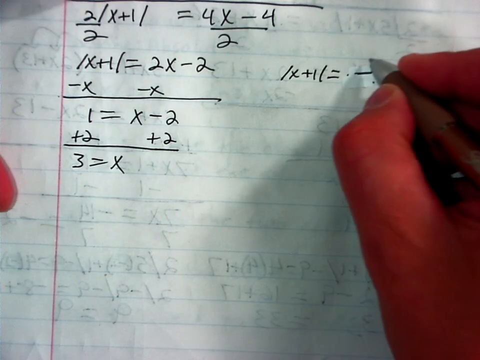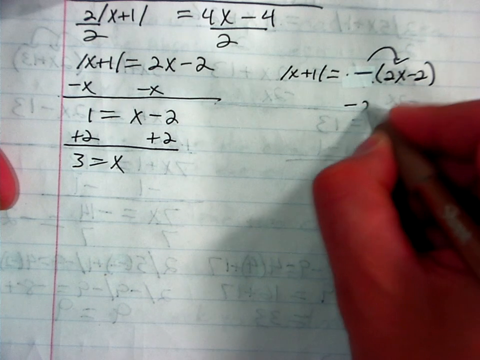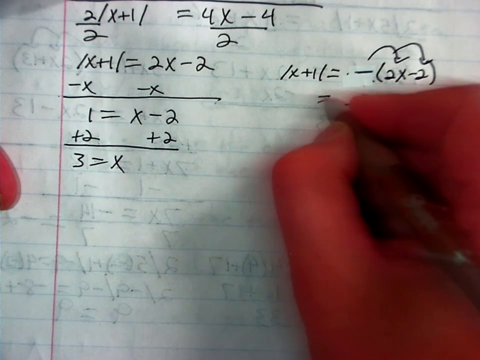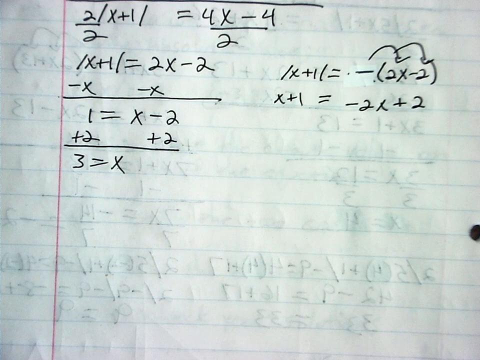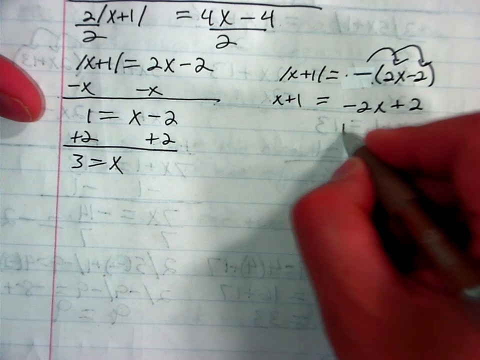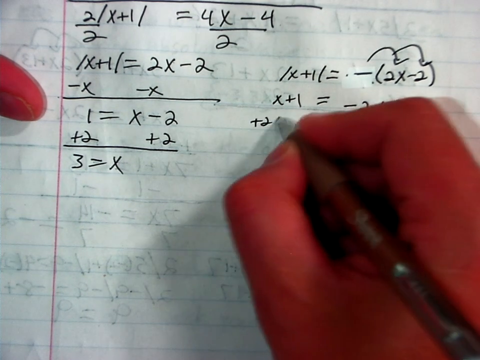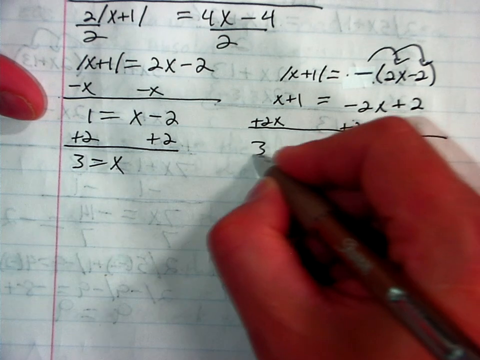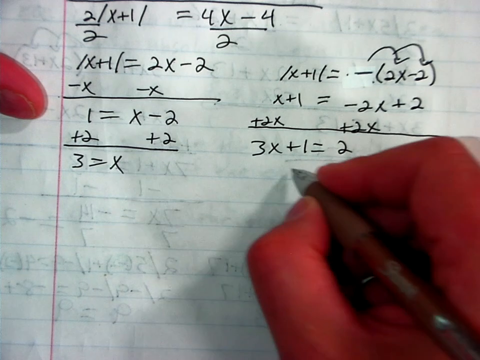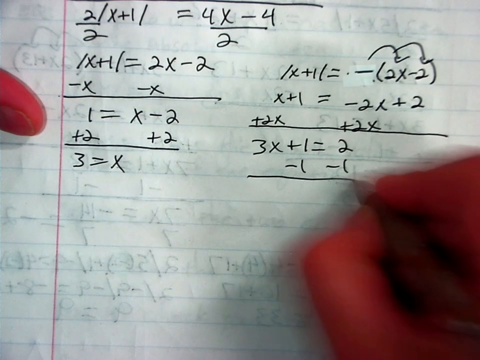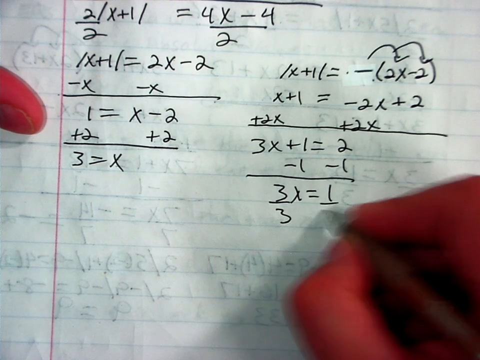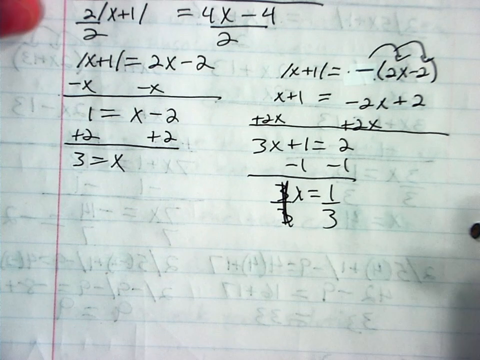All right, I need to distribute the negative. So that becomes negative 2x. Negative times a negative is a positive. Move the smaller variable. I believe negative 2x is smaller than 1x. 3x plus 1 equals 2. Minus 1 minus 1. 3x equals 1. Divide by 3, divide by 3. Oh no, we got a fraction.